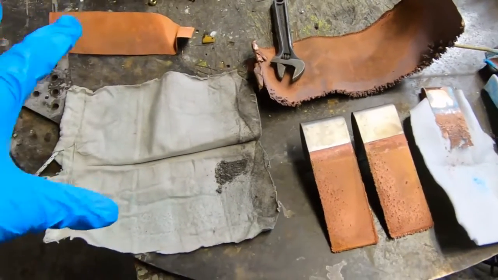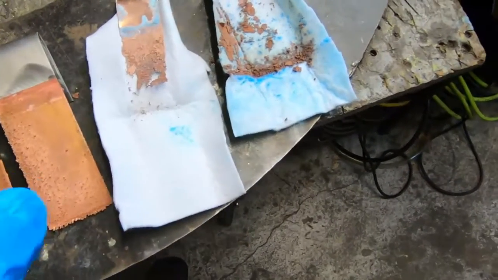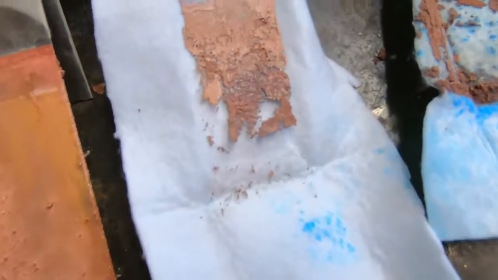Okay, fellas, so here is a quick sample array of some of what happened. First of all, we have the pure copper anode that we used for the baseline test. You can see that it dissolved up quite a bit. You'll notice there is zero anode sludge, no discoloration whatsoever in this felt. This felt is clean. There's nothing there. Maybe just a slight amount of browning there.